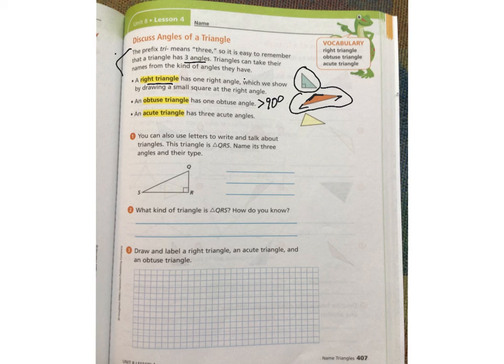The third one is an acute triangle. Remember, acute is less than 90 degrees, and an acute triangle has to have 3 acute angles. So here's one that's less than 90. Can you highlight that?